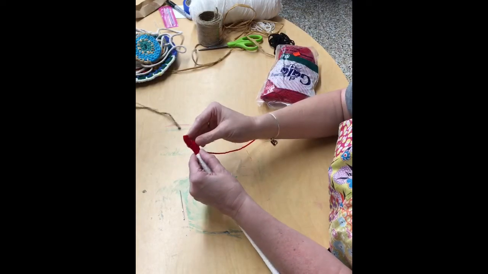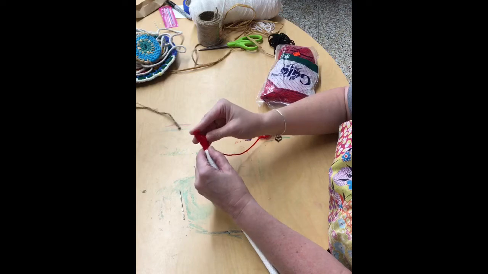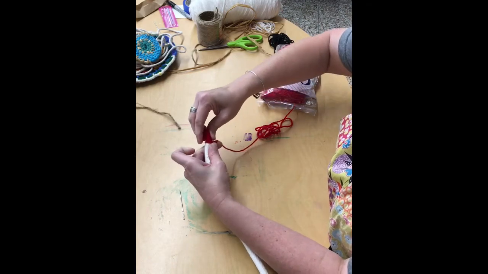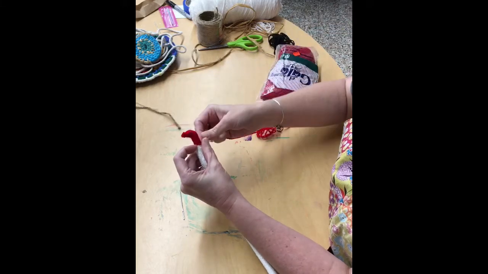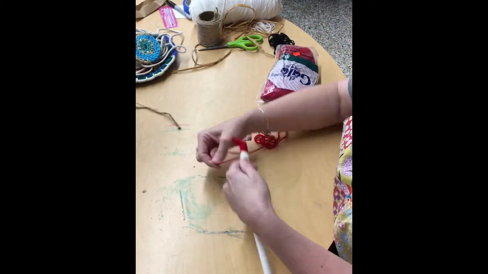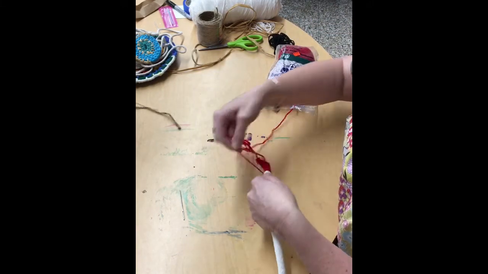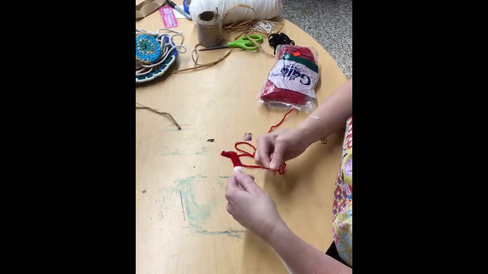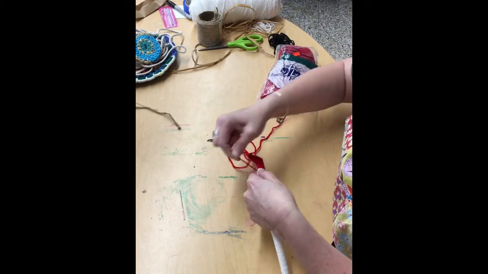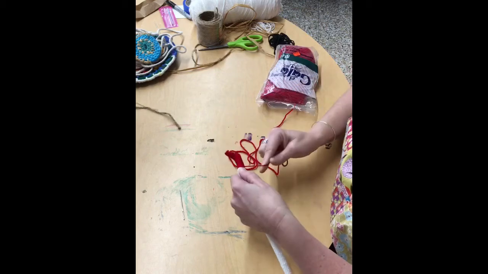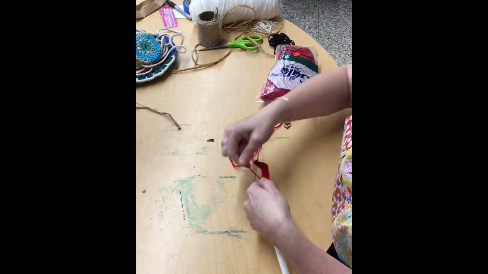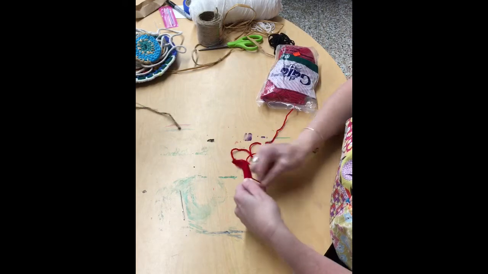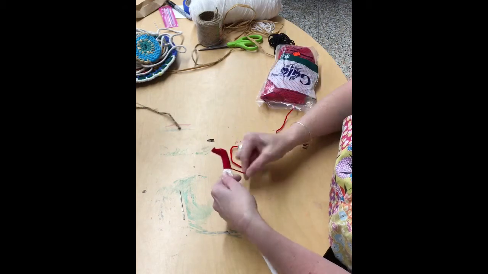But we're going to have to wrap long enough to be able to start curving this and then attaching. Okay, so you can see as I just bent that yes, it is starting to curve, but it's not ready to be attached. So I'm just going to keep going.